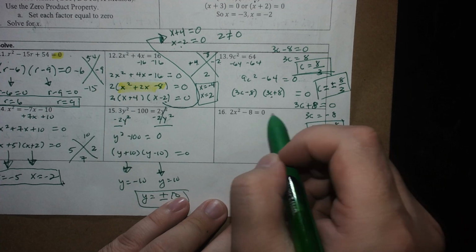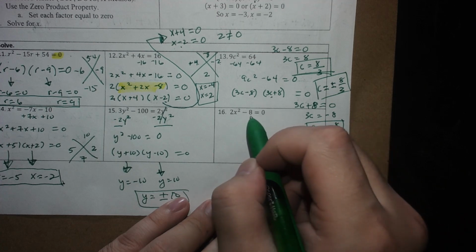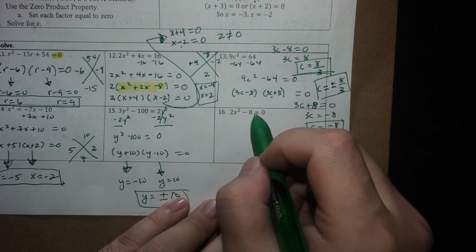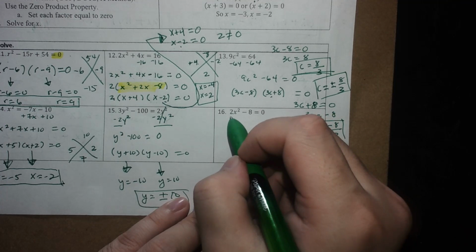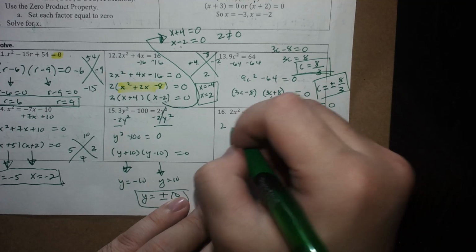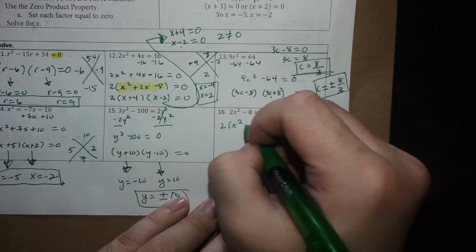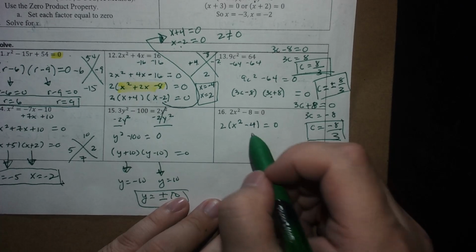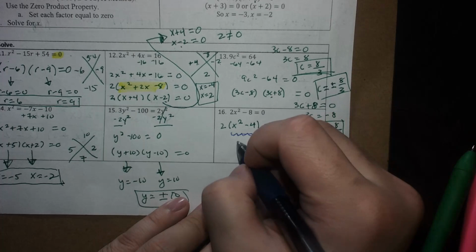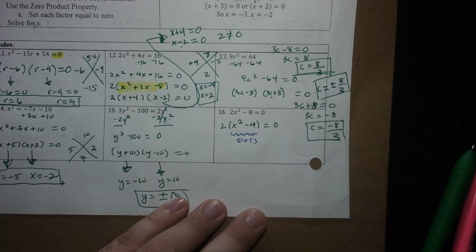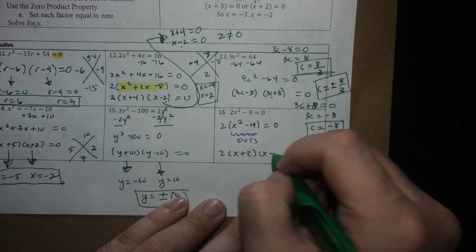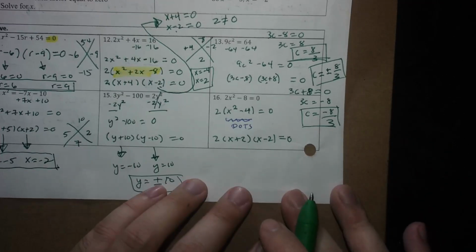The 0 is there on the right-hand side. We have 2x squared minus 8. This, I want to go ahead and factor by the GCF. So the highest number that goes into 2x squared and negative 8 at the same time is 2. So 2 times x squared minus 4 equals 0. But this here is a difference of two squares. So really, you got to do 2 times x plus 2 times x minus 2 equals 0, right?